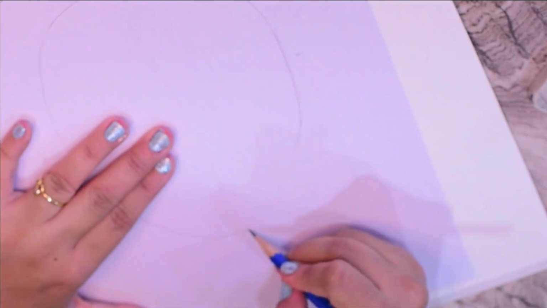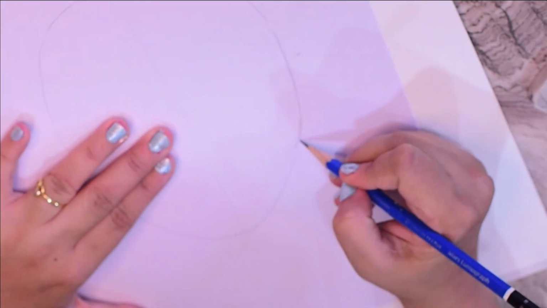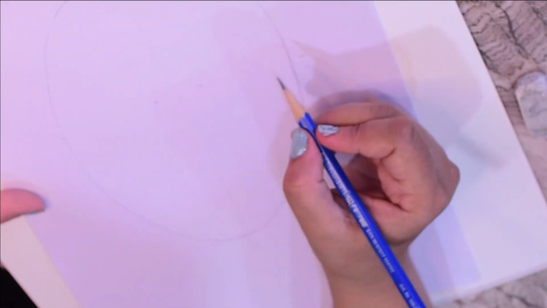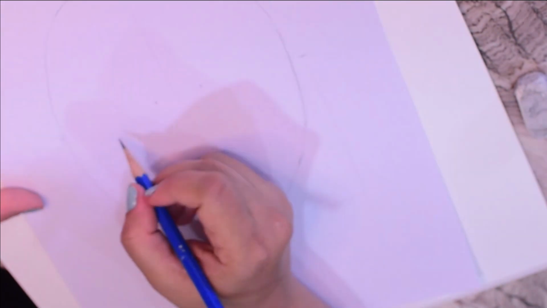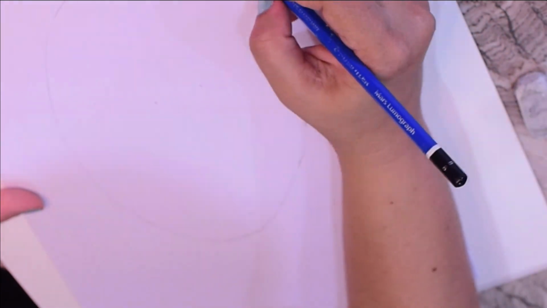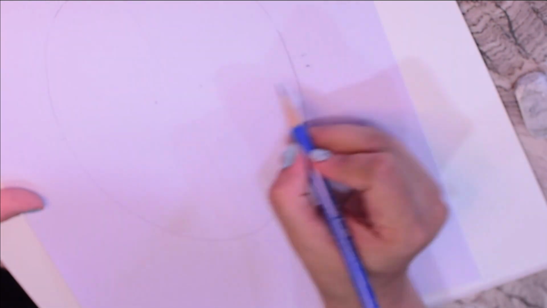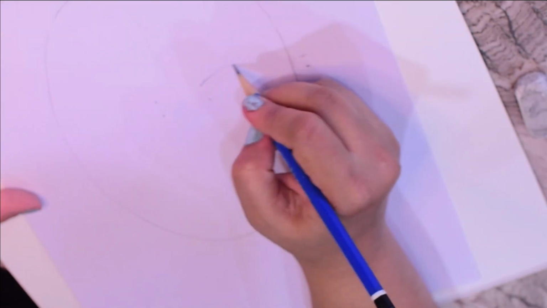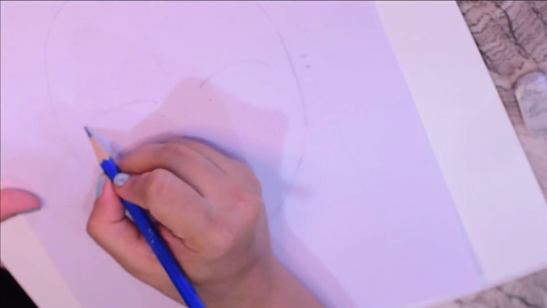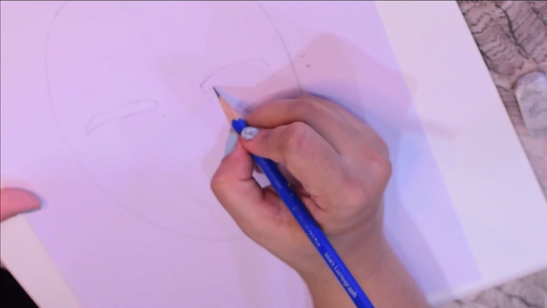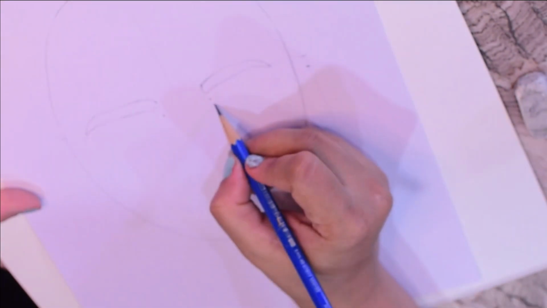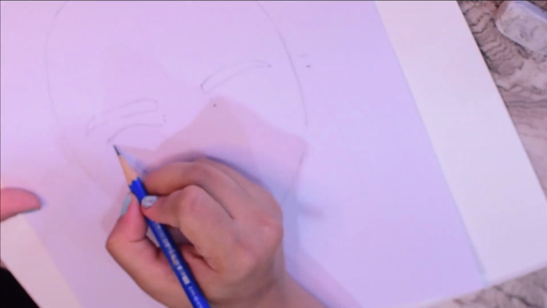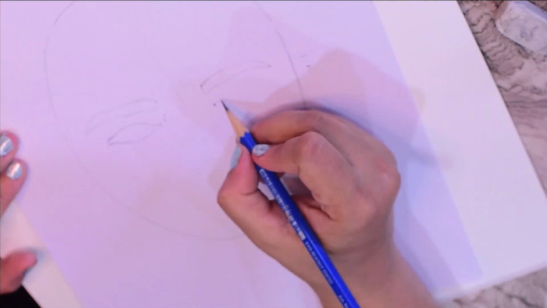Here I am marking the positions of our features on the face. If you want to check the position and proportion of the features of our face, please click on the link above. First, we will sketch our eyes. If you want a detailed explanation of how to sketch an eye, you can click on the link above.